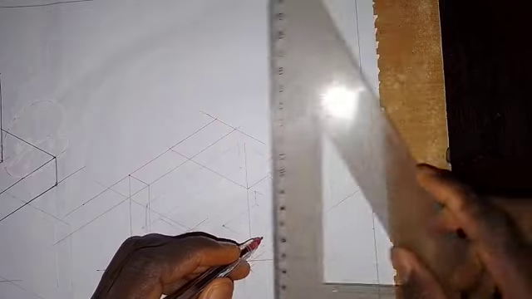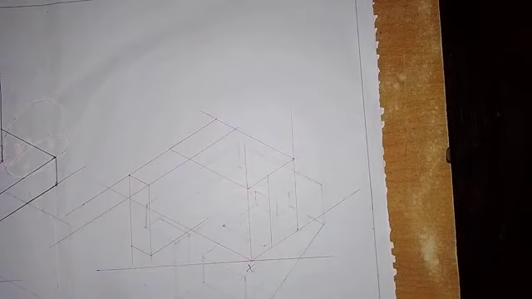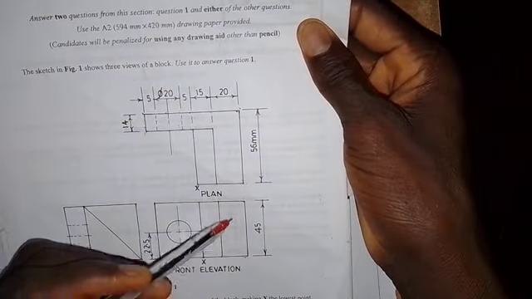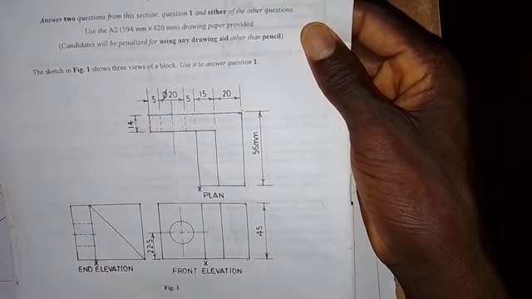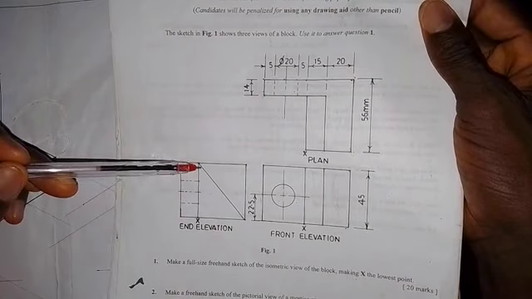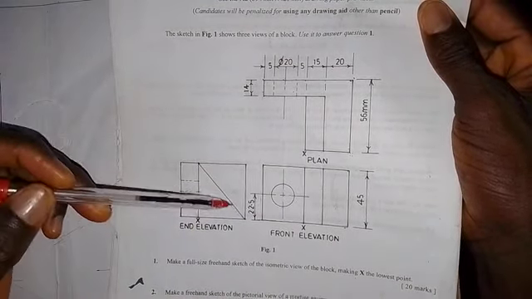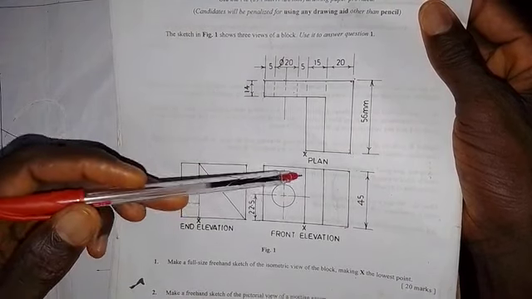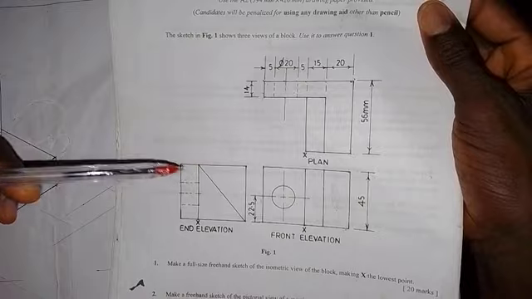So to bring out the rectangle that we see with 20 millimeters on the front elevation, that is this rectangle that we have here. Now this thing that we have here is not a normal rectangle. Coming to the end elevation, we have it slanting like this. This line here is slant in the end elevation, and this one also slants like this in the end elevation. So that's what we want to do.